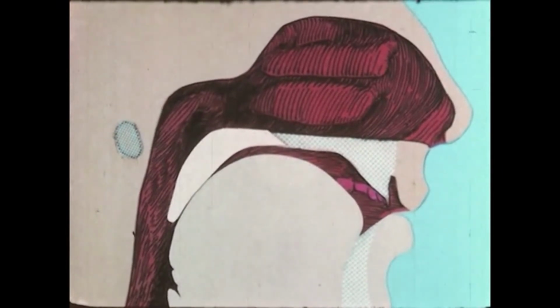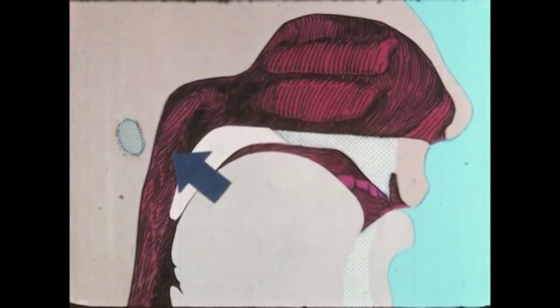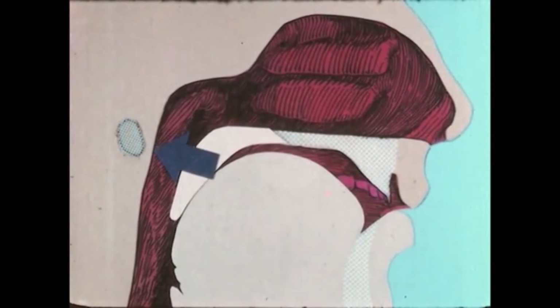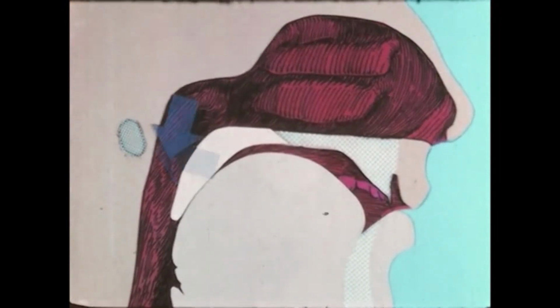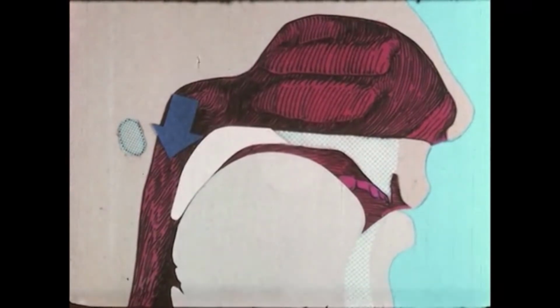The second structure of the velopharyngeal mechanism is the portion of the throat or pharynx located behind and above the velum. The pharynx is essentially a tube, which is open on the front side. In this diagram, the tube has been cut open so that a cross-section of the posterior pharyngeal wall and the inner surface of one of the lateral walls of the pharynx are seen.